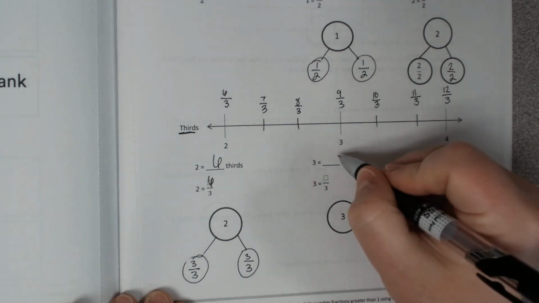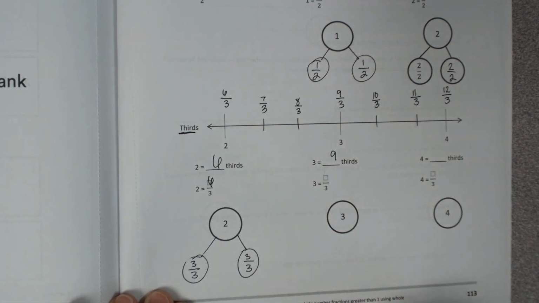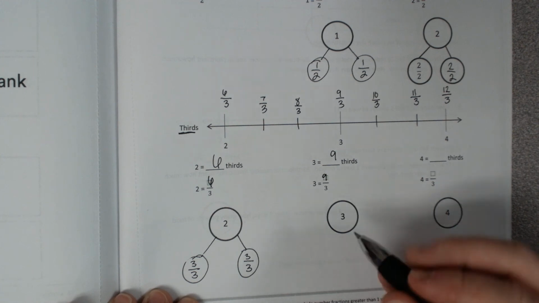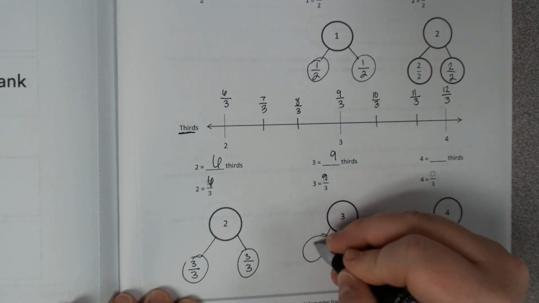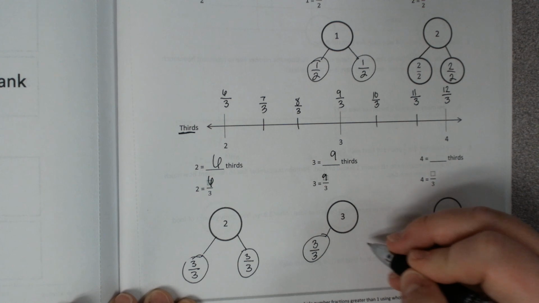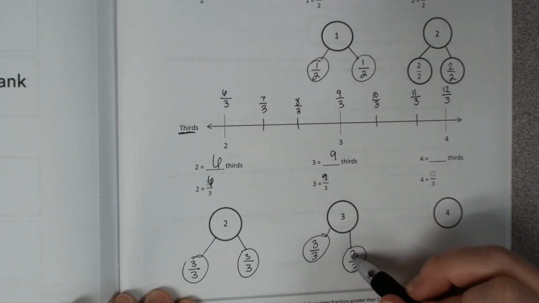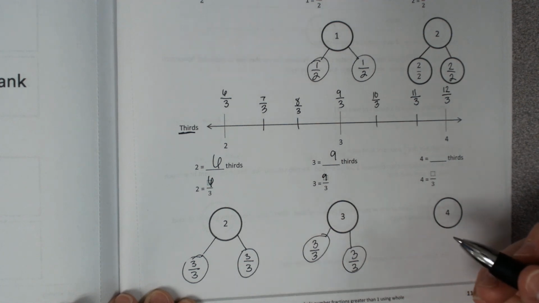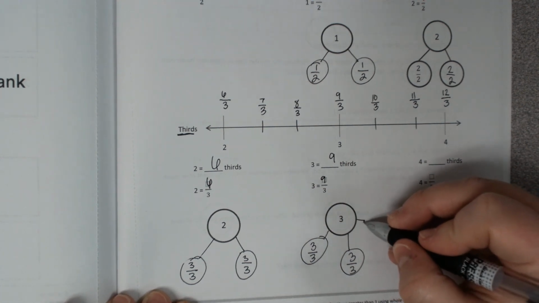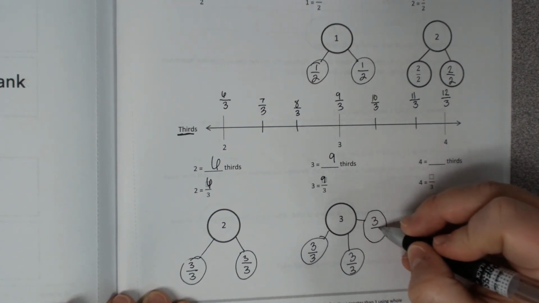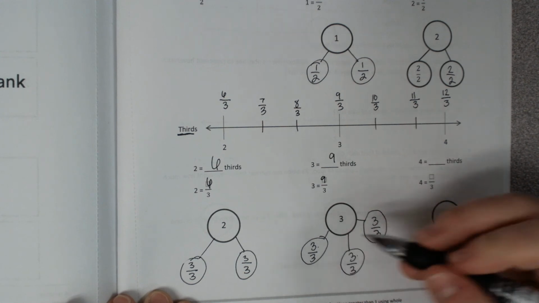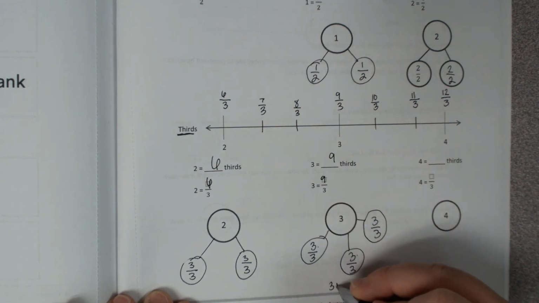3 would be 9 thirds. Here again I could say 3 thirds, 3 thirds, so 3 plus 3 is 6, 7, 8, 9, so 3 more, so I could put 3 thirds again, because 3 plus 3 plus 3 equals 9, right?